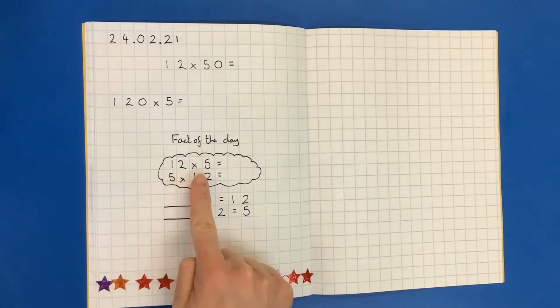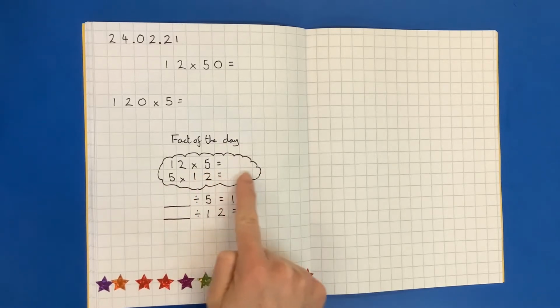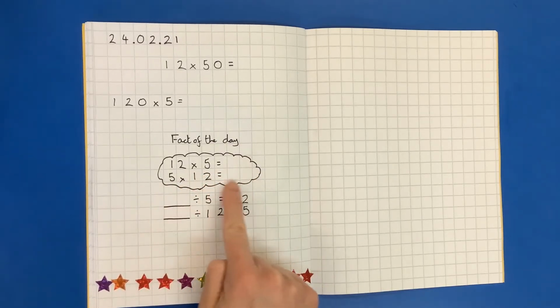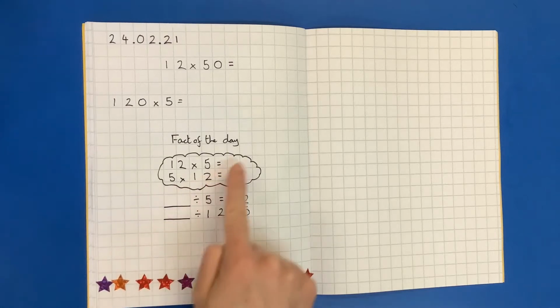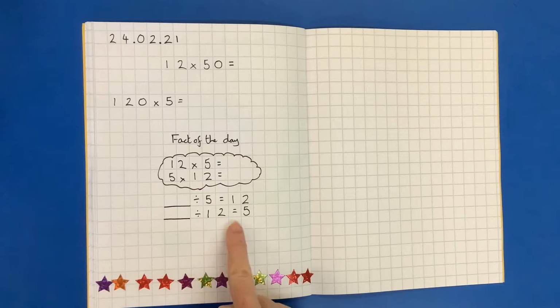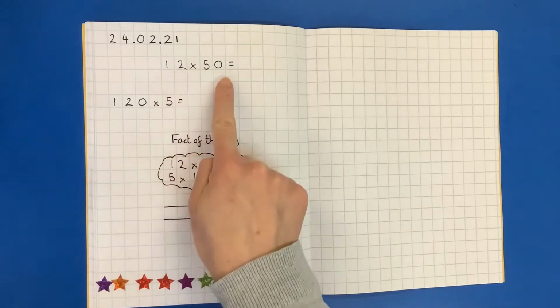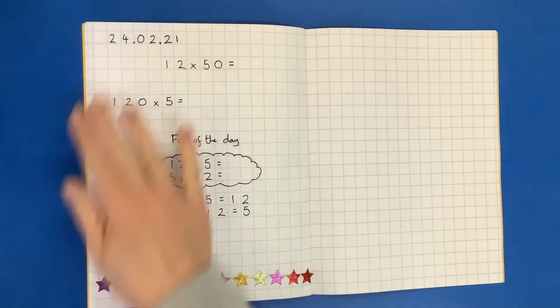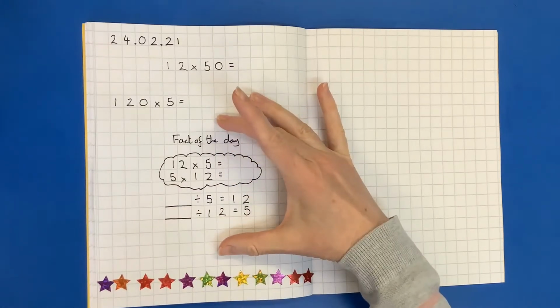So this is 12 times 5 equals, I haven't given it to you, 5 times 12 equals, and then whatever that number is divided by 5 equals 12, that number divided by 12 equals 5, and then we've got some mega facts up the top. So can you solve these four?